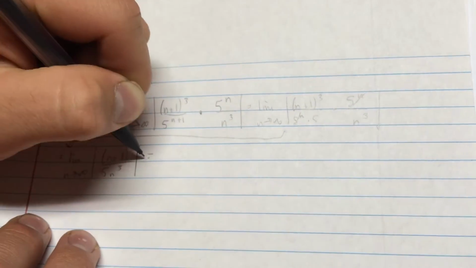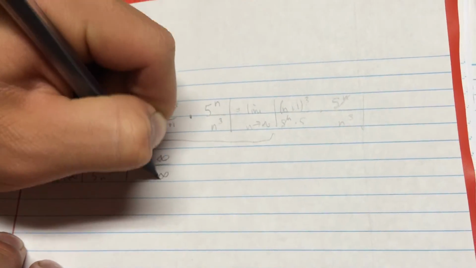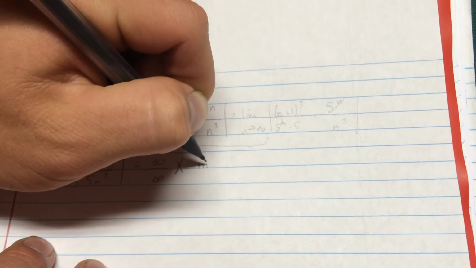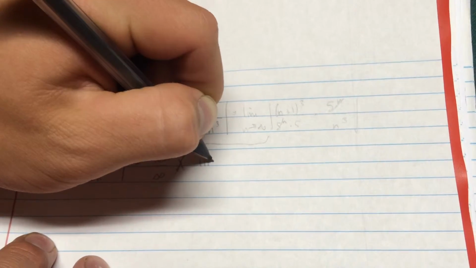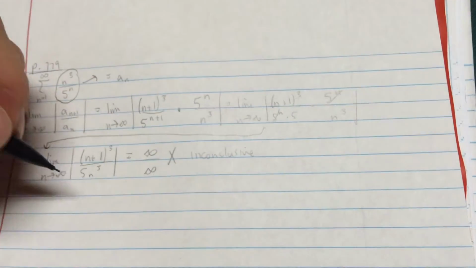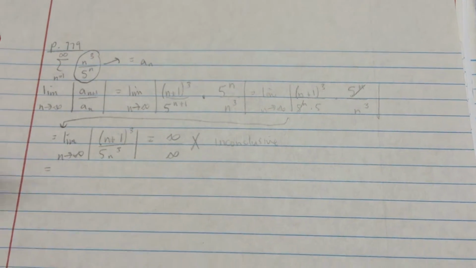And when you plug in your infinity, you'll get infinity over infinity, which is inconclusive. So if you do L'Hopital's rule, and L'Hopital's rule says that you have to take the derivative of the top and the bottom.